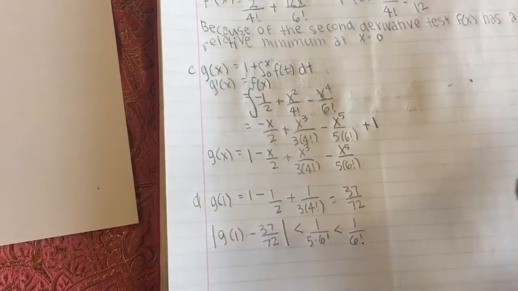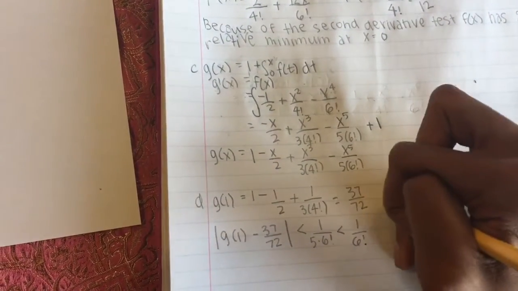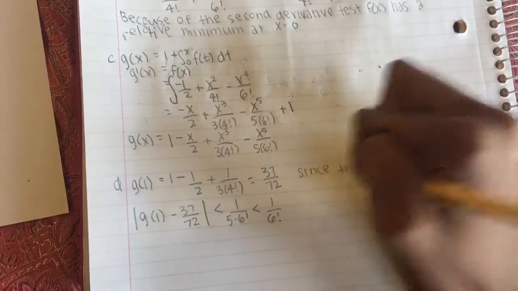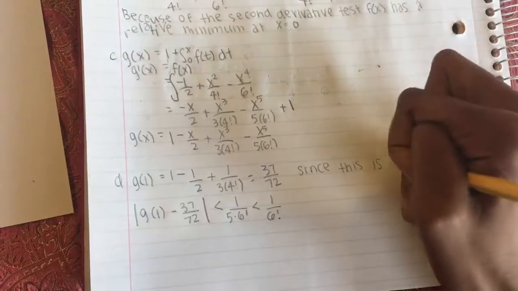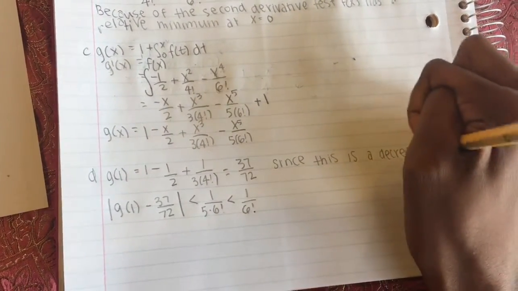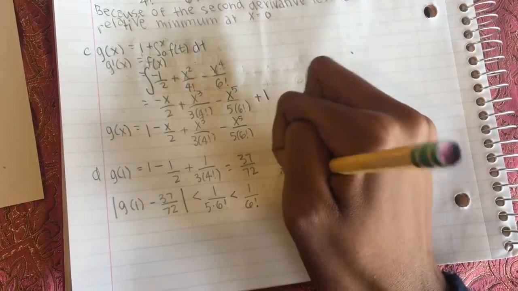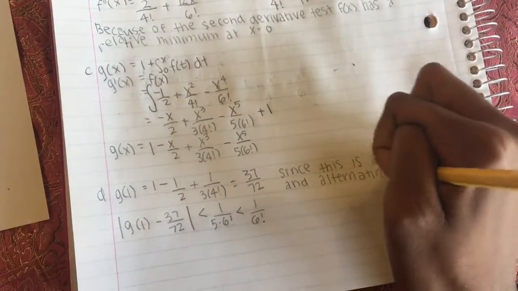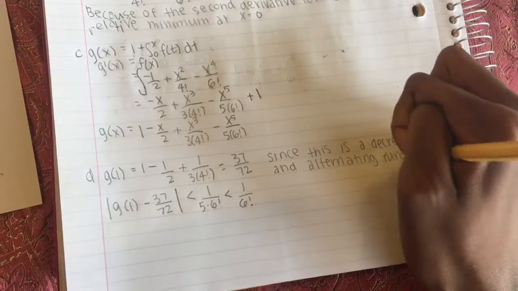And again, it might be helpful if you write that since this is a decreasing and alternating function, we know this to be true.